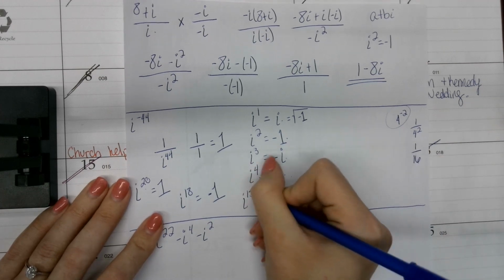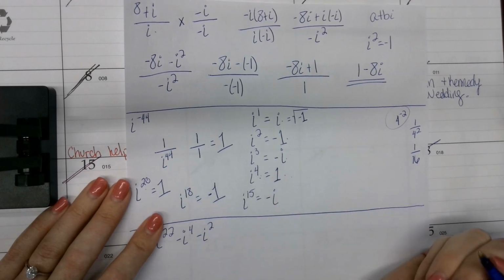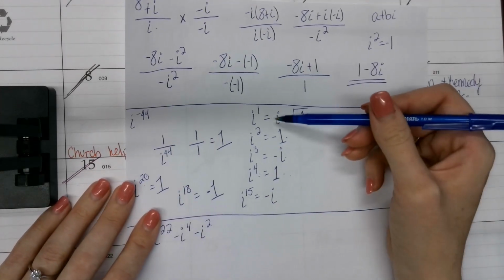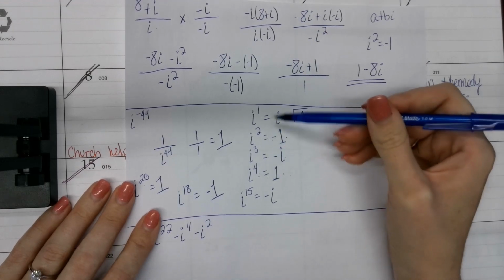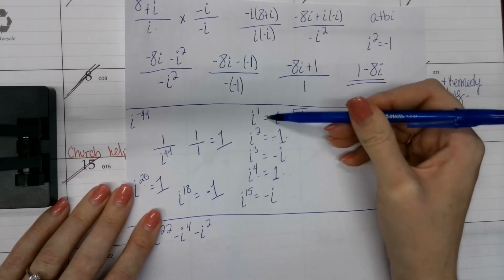i to the 15th would be a negative i. So 1, 2, 3, 4, 5, 6, 7, 8, 9, 10, 11, 12, 13, 14, 15.